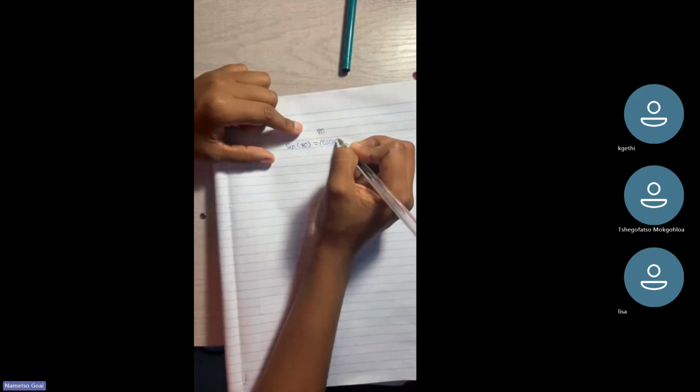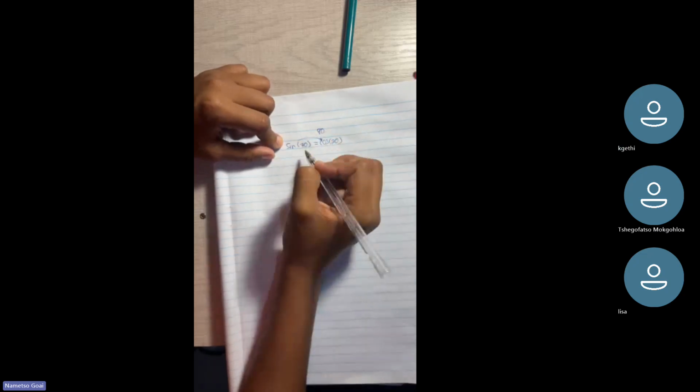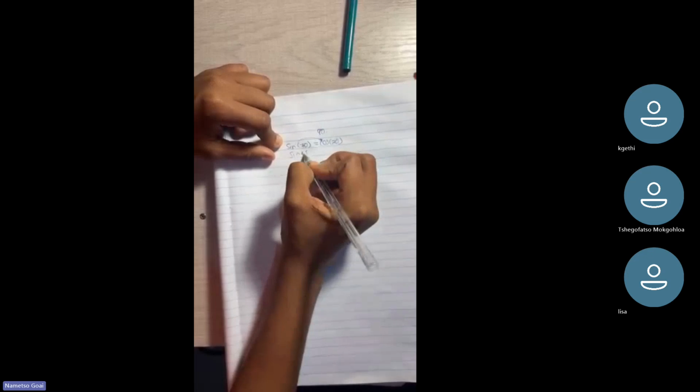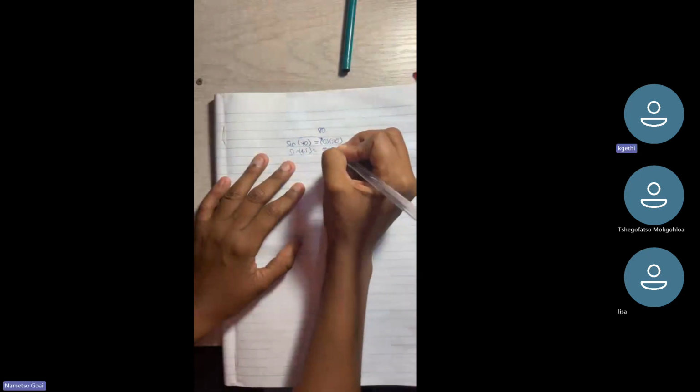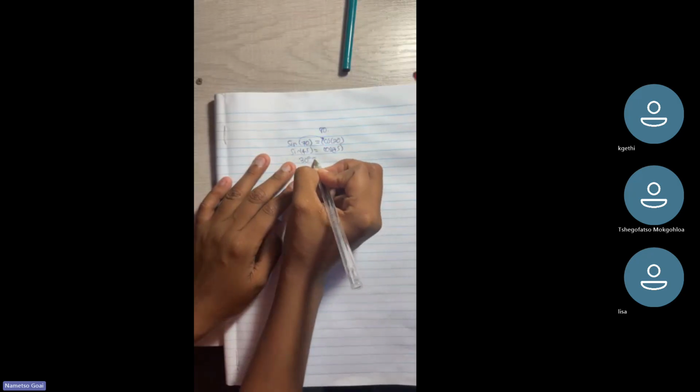Cos 20, right? Because it has to be the opposite function. If we have sine 45, what will be its complementary angle? Cos 45, right? Now if we just have an angle and it's 30, what do you think its complementary angle will be? 60. Correct.